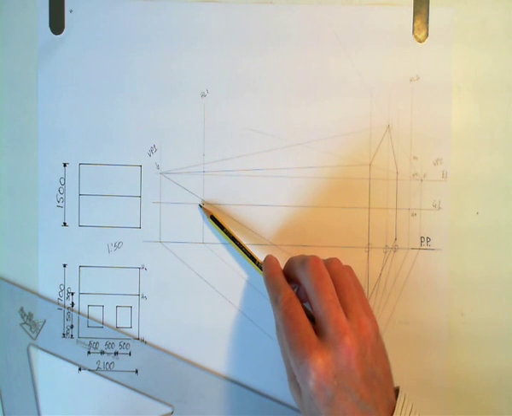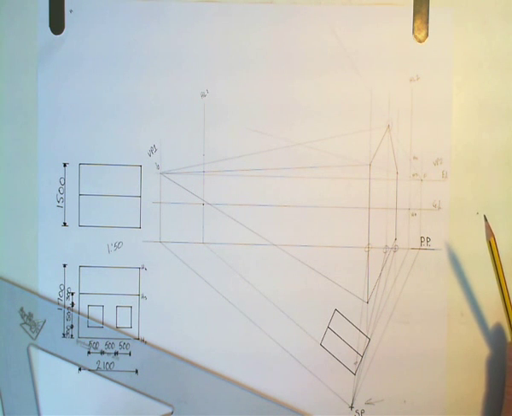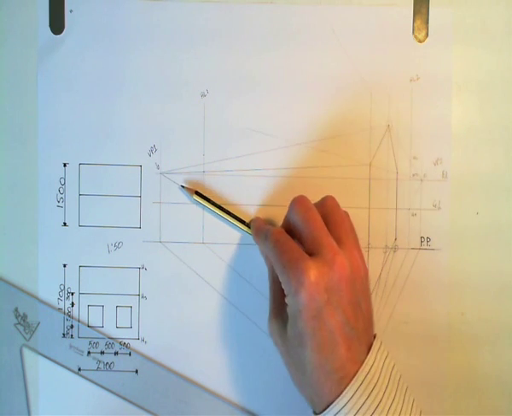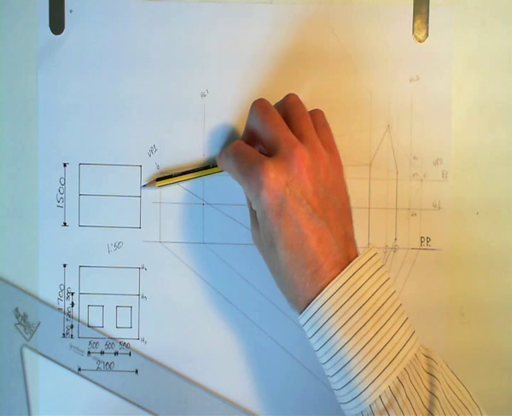But I would have expected that one to hit, so I've lost a little bit of accuracy there. Just a pencil's point thickness is enough to throw that out. Now that I've got these lines going through here, this is at a true height, that's at a true height, and that's also at a true height.